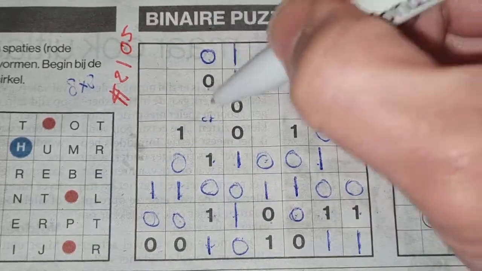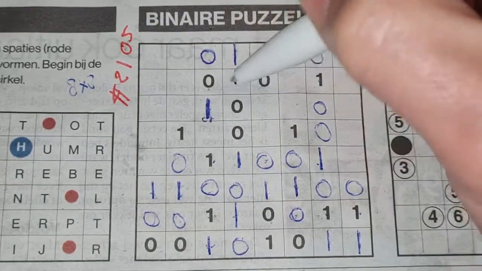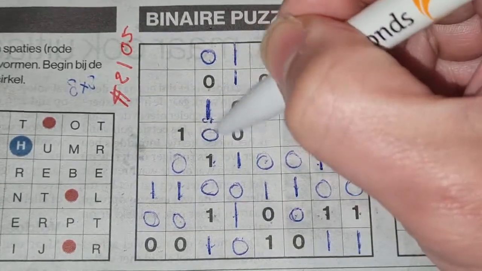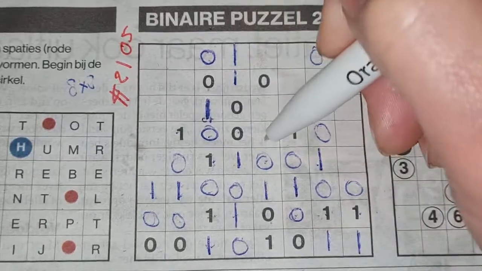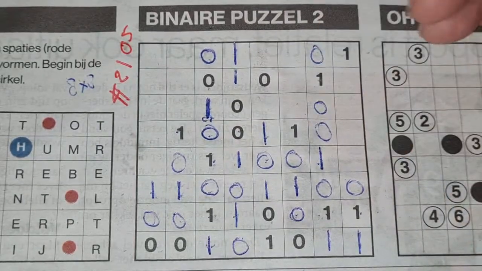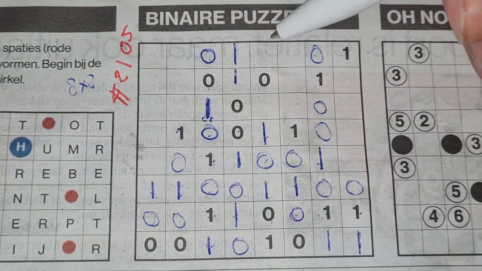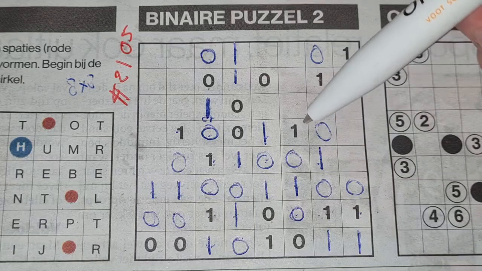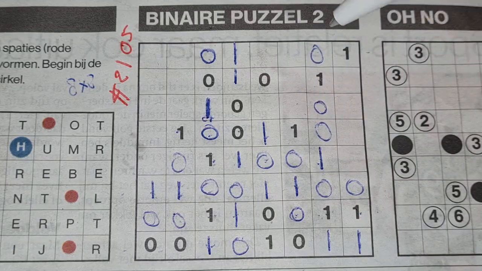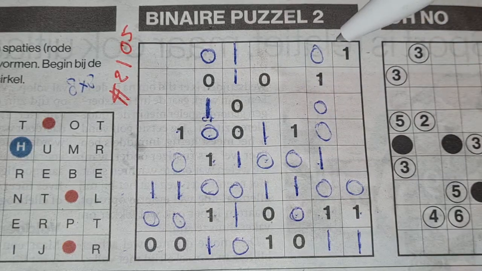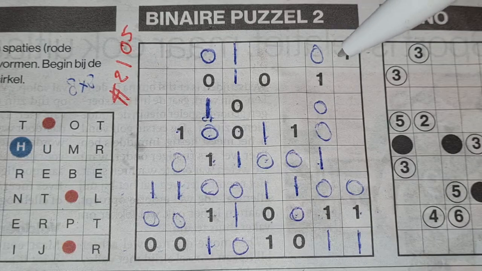Double O, here one, there one. Between two ones comes an O. Double O, here one, there one. And then, do we need to compare is the question.